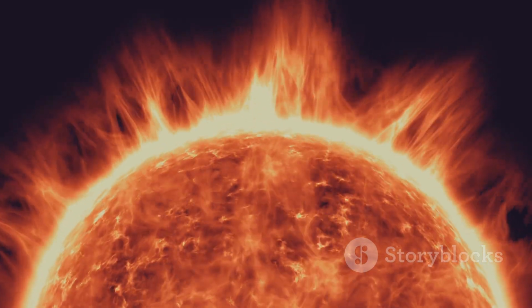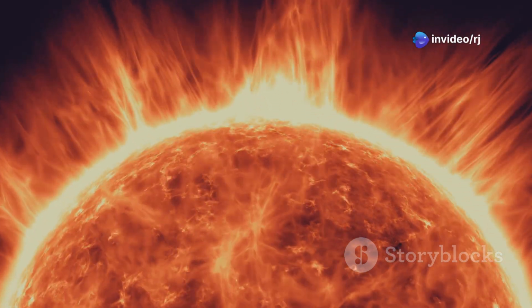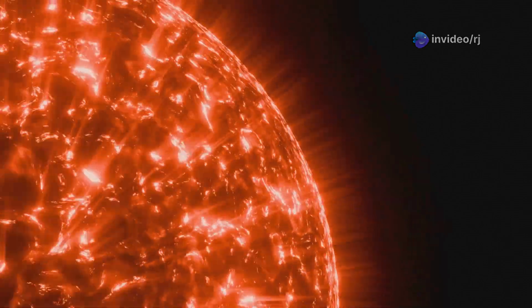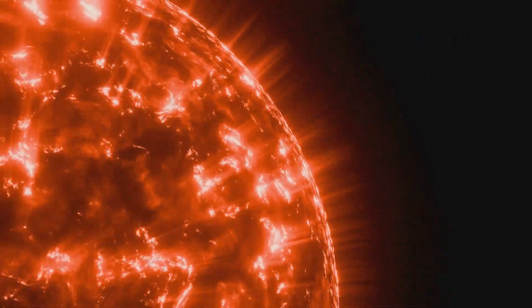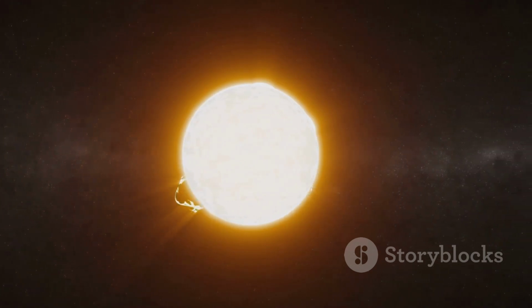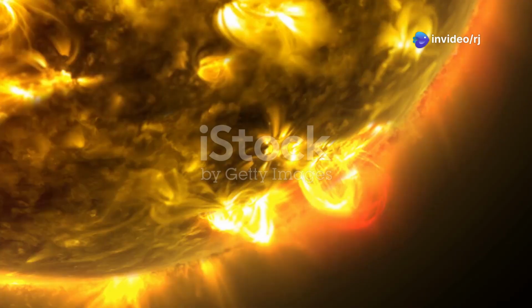Surface temperature roughly 5,500 degrees Celsius or 9,932 degrees Fahrenheit. Core temperature a staggering 15 million degrees Celsius or 27 million degrees Fahrenheit. Composition 74% hydrogen, 24% helium, and about 2% heavier elements like oxygen, carbon, neon, and iron.